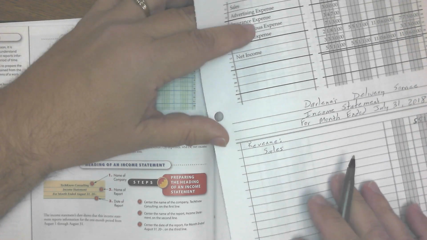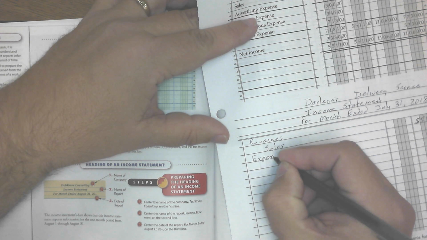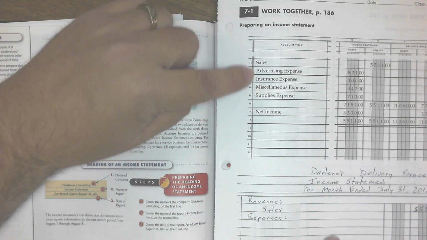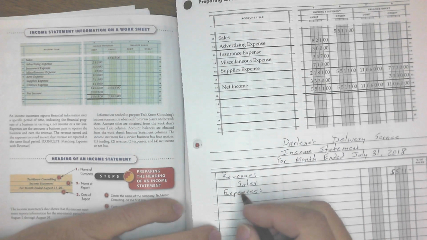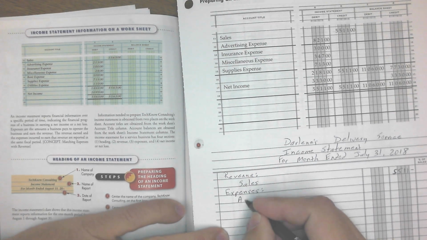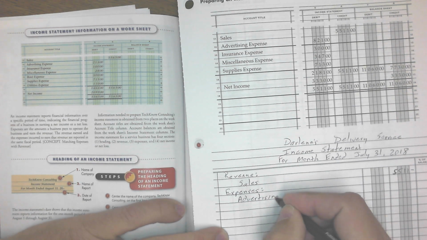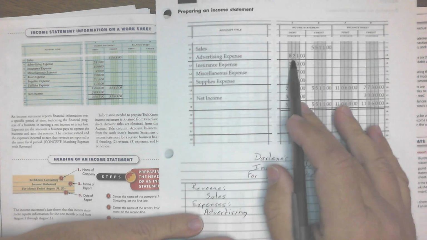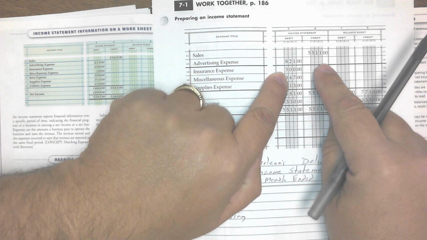So our next section is going to be expenses. We're just going to list our expenses. So we'll go ahead and write those down. We've got advertising. Our advertising expense is $821, and you can see it's in the debit column on the top part.